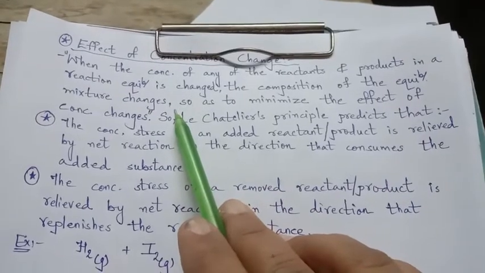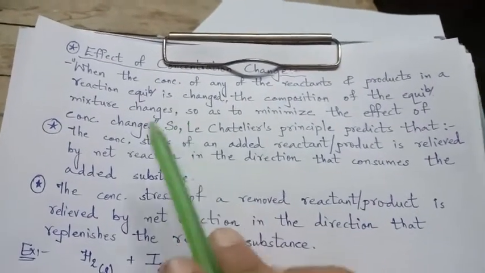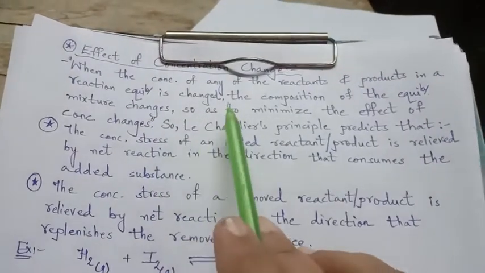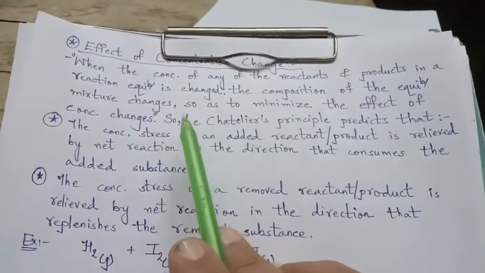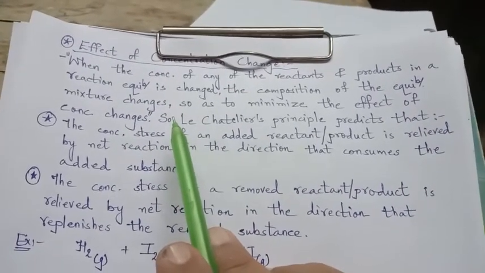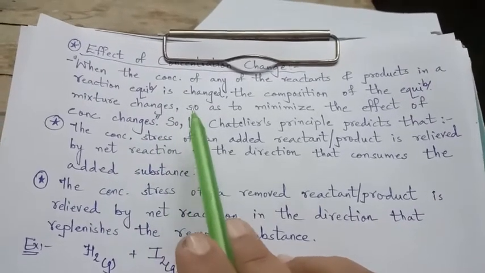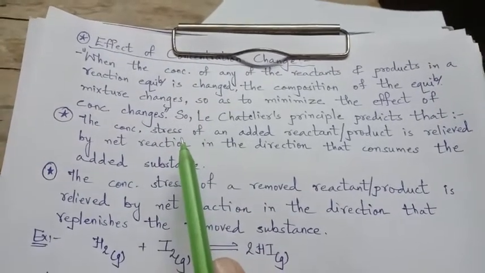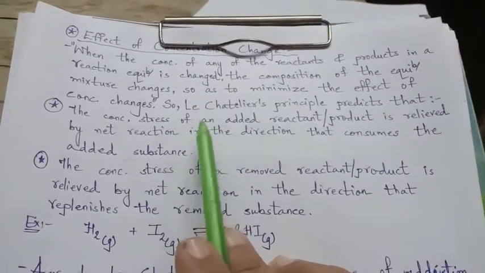And this is to be minimized, because if we keep on changing reactants, then the yield will not be according to our desire. So to minimize the effect of concentration changes, certain addition of the reactant or removal of the product is to be carried out.